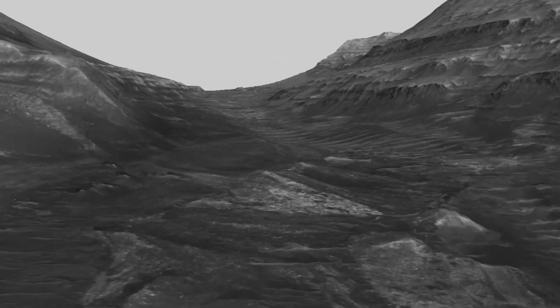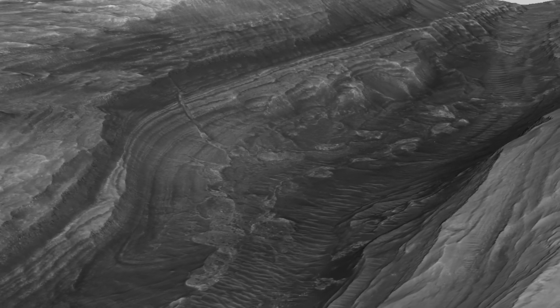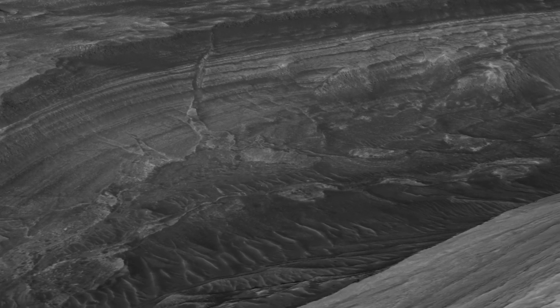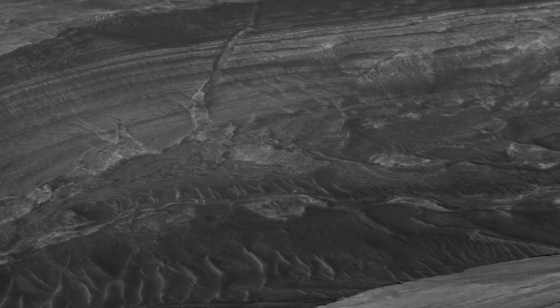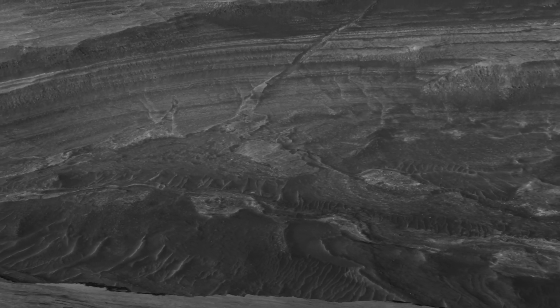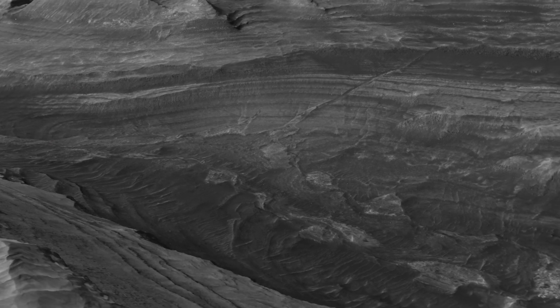This channel is actually really, really big. It's about 2.4 kilometers across and about 800 meters deep. And here we are circling around one area of interest where you're seeing lots of layers that seem to be repeating, which is really exciting. So there's some sort of process that may have been repeating over time.